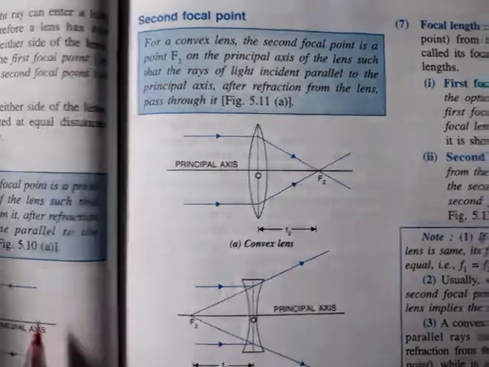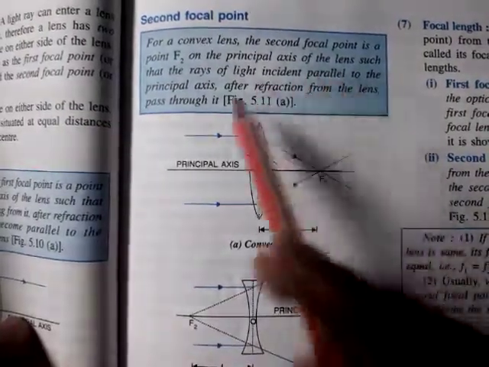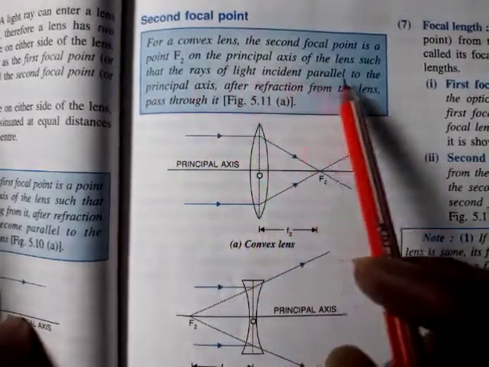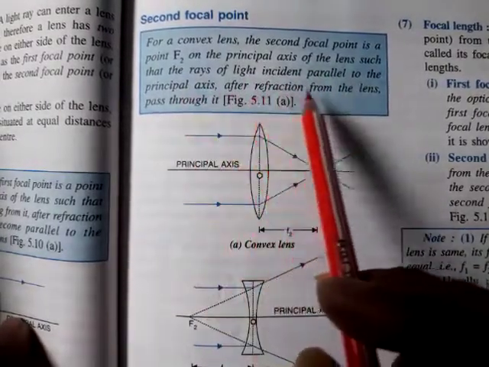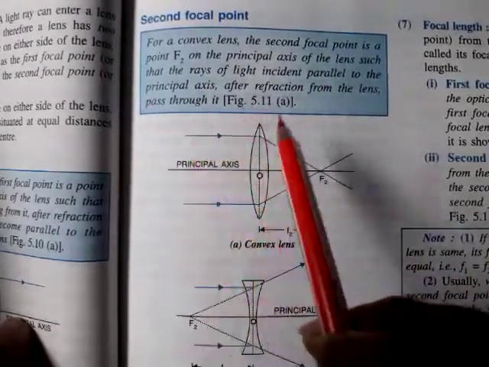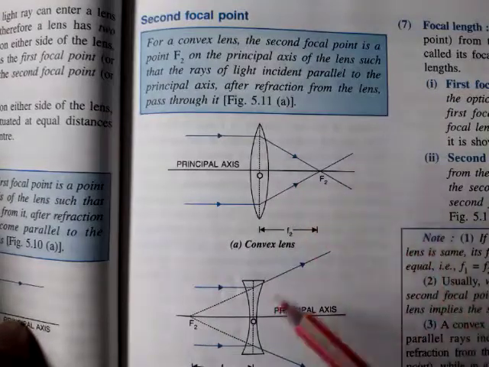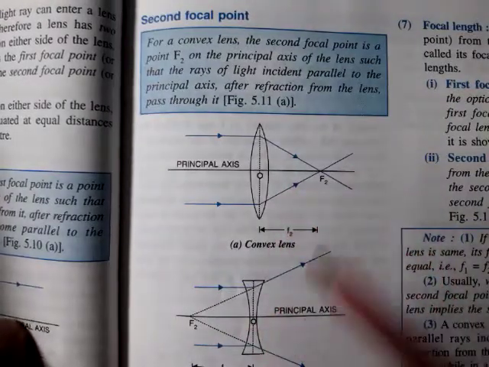So what will be the definition in this case? For a concave lens, the second focal point is the point f2 on the principal axis of the lens, such that the rays of light incident parallel to the principal axis, after refraction from the lens, appear to pass through it. Okay, this is f1 and f2.